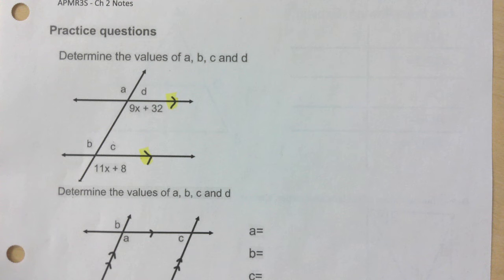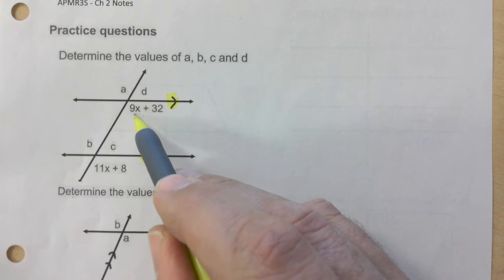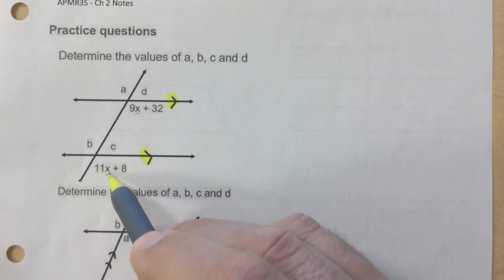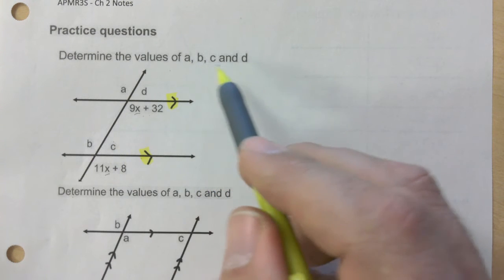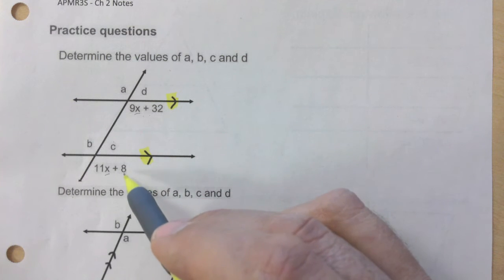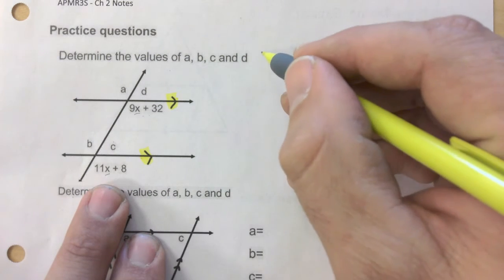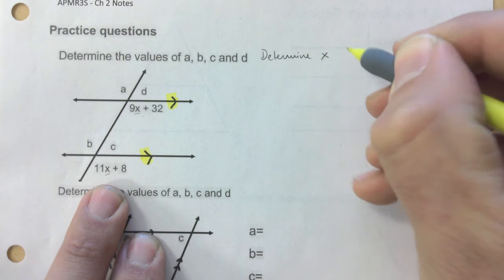Okay, and this is one of those where you have no angle given. So you need to look at a property. What do we know about these 2 angles, the ones that have the variable that we're trying to solve for? Forget about A, B, C, and D because that's what they're asking you to solve for. We need to first figure out what X is. So determine X first.